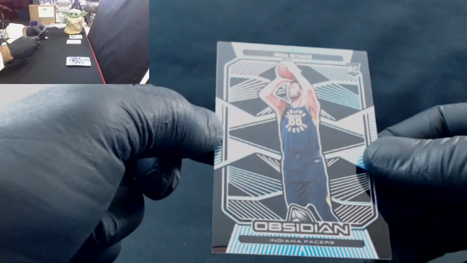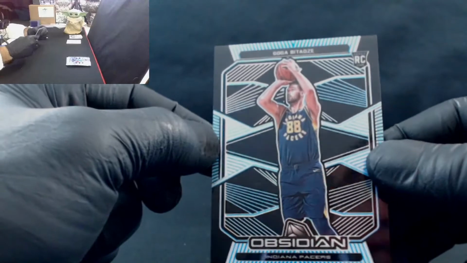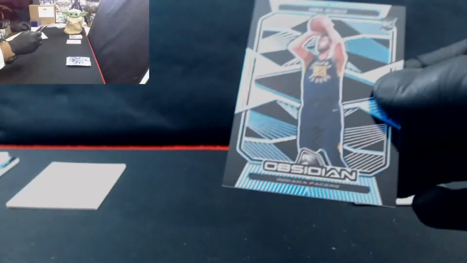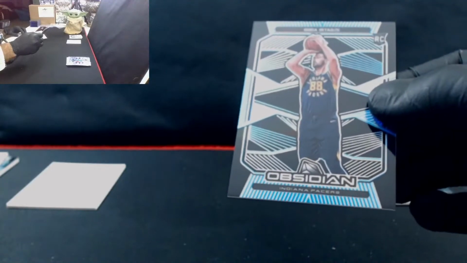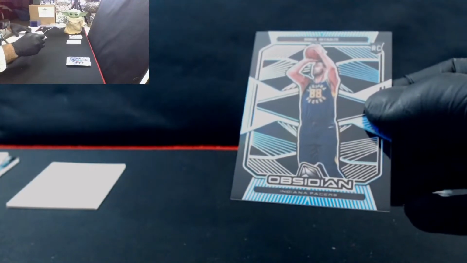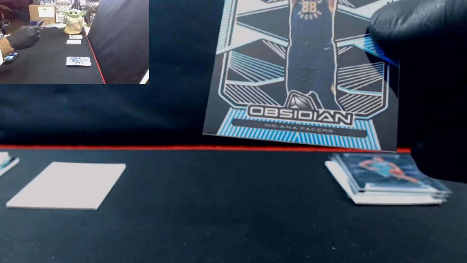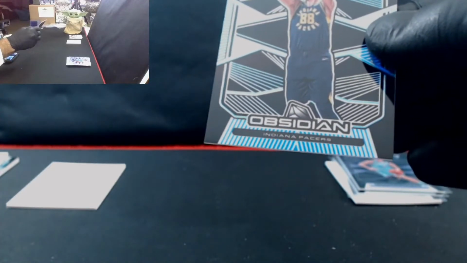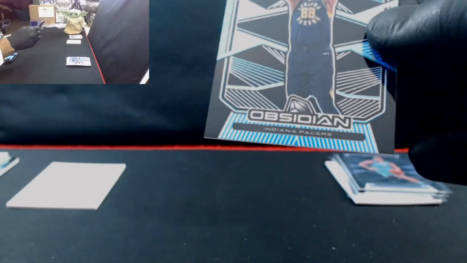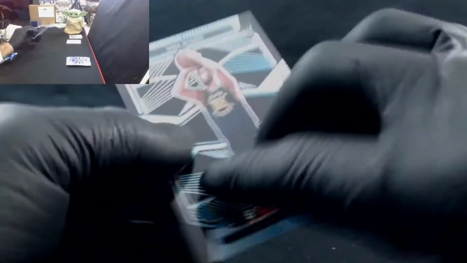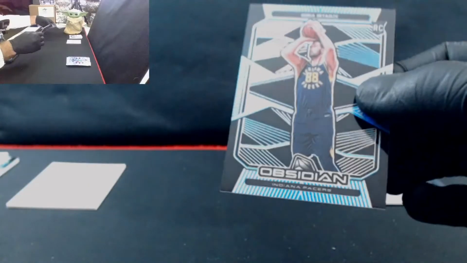Going out to Goga. Indiana Pacers rookie. Got some numbers on the back. Super short print, 15 out of 60. Still looking for some ink here for the Pacers. I'm hoping this heats up. Pacers. Where are we at on the Pacers? Indy, where are you at, Indy? Oh, there you go. TITCAF_5766, you joined a break. Appreciate you. Got some numbers on the back. 5 out of 16. Rookie Goga.